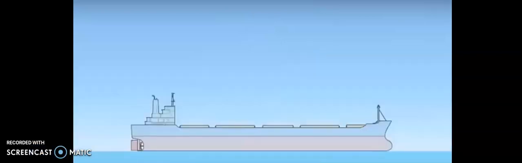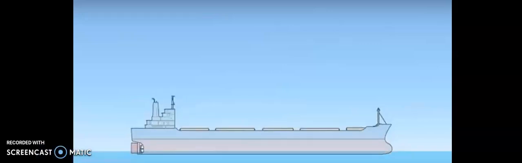Let us consider a body that is acted upon by an upward force when it is completely or partially immersed or submerged in a fluid. This is equal in magnitude to the weight of the fluid displaced, as we can see in the picture. And in this equilibrium, we can imagine a ship placed on the water surface.